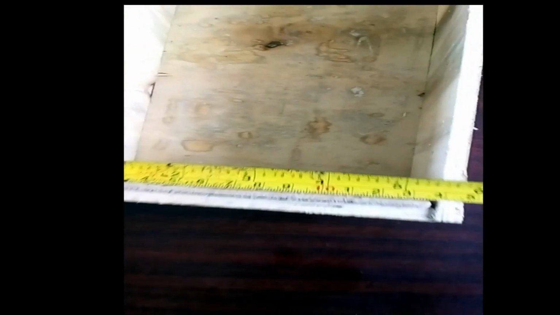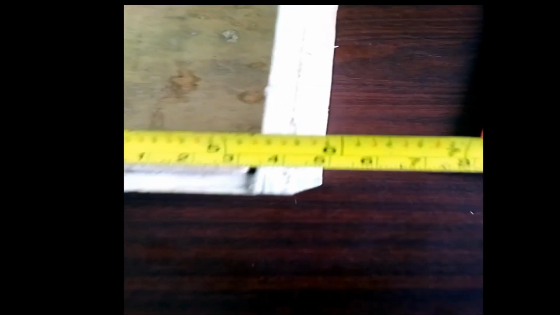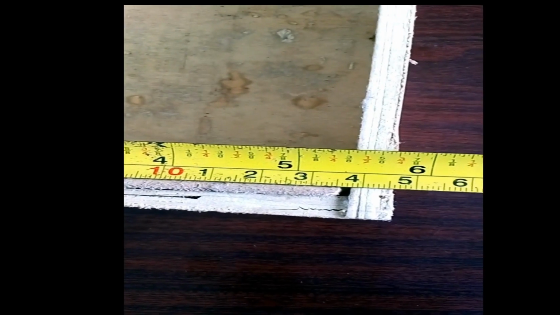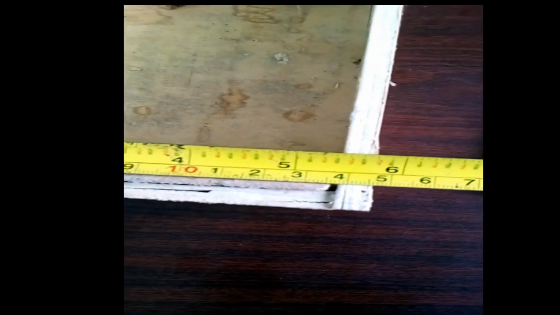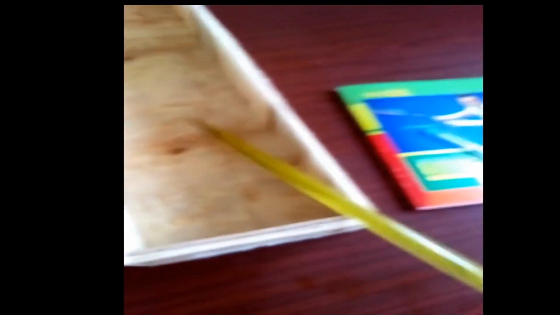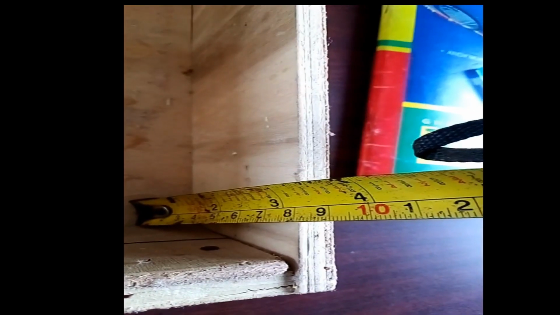Then we take the width or the breadth. So we are having here 10, plus 3, making 13. It's not up to 14, so let's say 13 and a half. So let's take the breadth as 13 and a half. Then we also measure the depth, or some will call it the height, which is 8 centimeters.